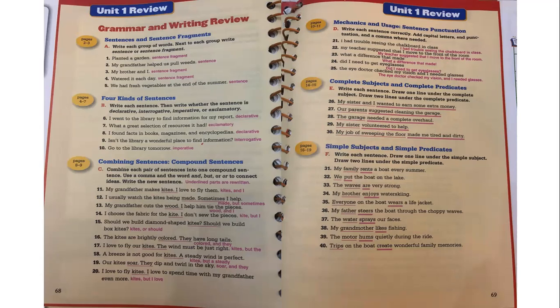All right, next, combining sentences, compound sentences. Combine each pair of sentences into one compound sentence. Use a comma and the word and, but, or to connect ideas. All right, so my grandfather makes kites. I love to fly them. How are we going to combine this? We're going to add a comma after kites and add the conjunction and. So my grandfather makes kites, comma, and I love to fly them.